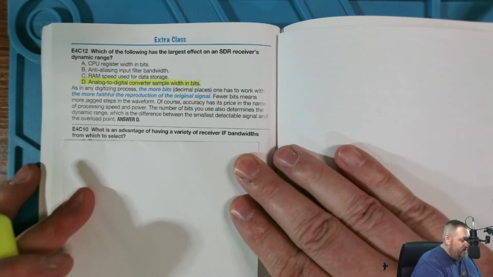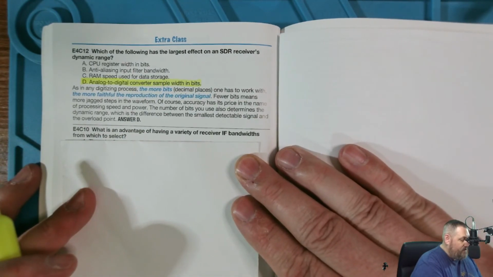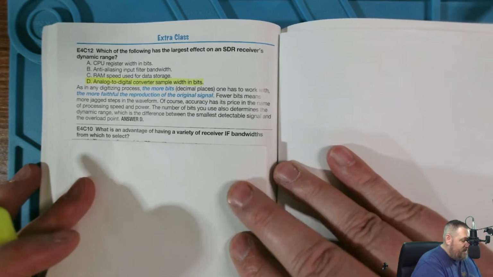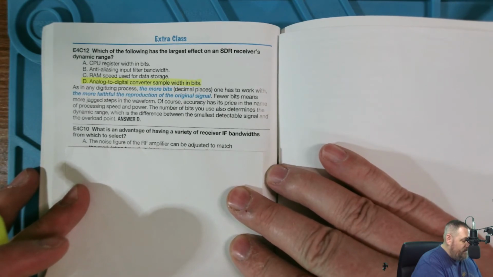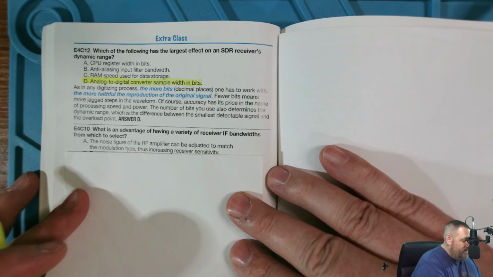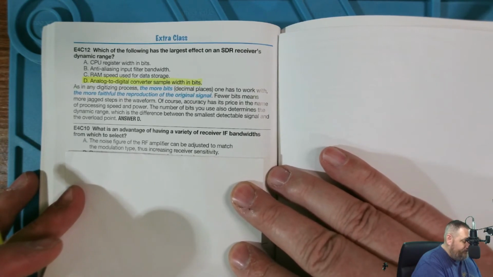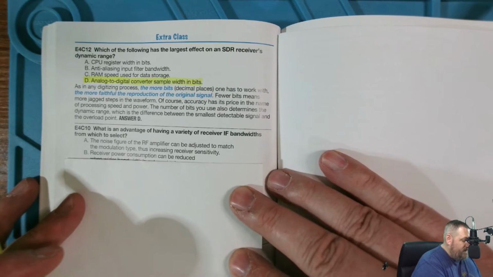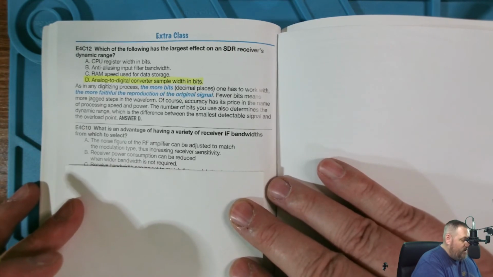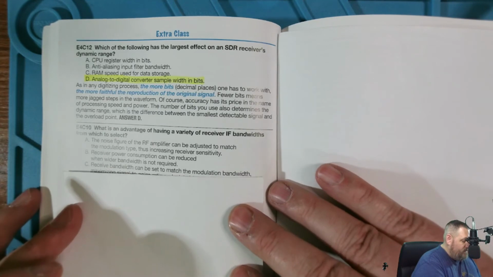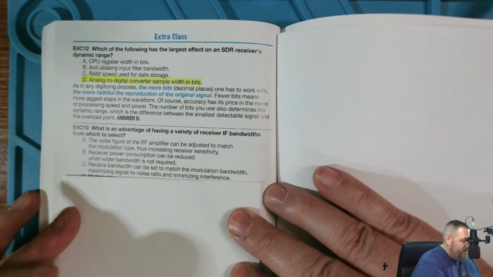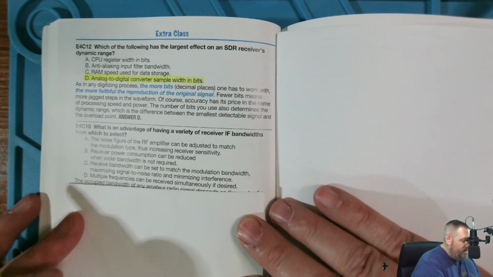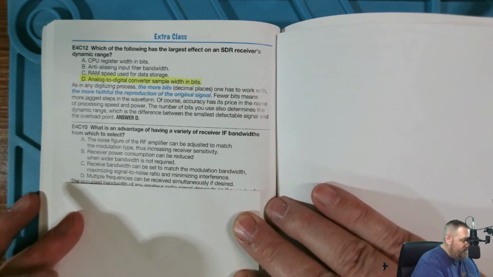What is an advantage of having a variety of receiver IF bandwidths from which to select? A. The noise figure of a RF amplifier can be adjusted to match the modulation type, thus increasing receiver sensitivity. B. Receiver power consumption can be reduced when wider bandwidth is not required. C. Receive bandwidth can be set to match the modulation bandwidth, maximizing signal-to-noise ratio and minimizing interference. Or D. Multiple frequencies can be received simultaneously if desired.